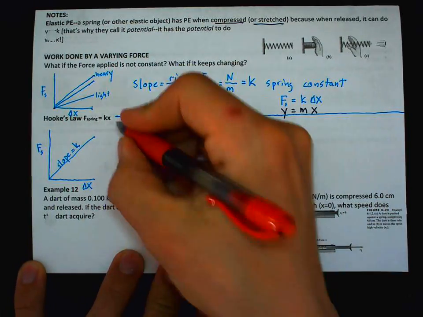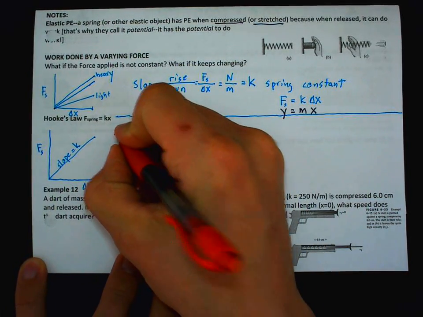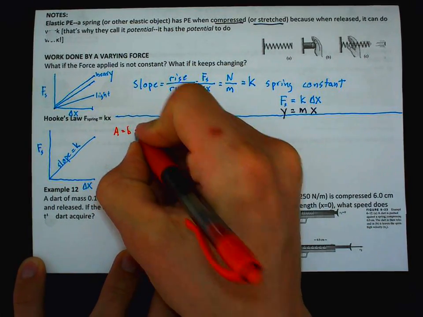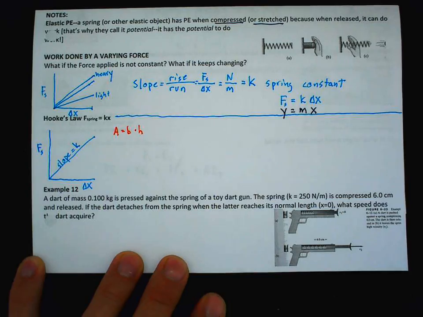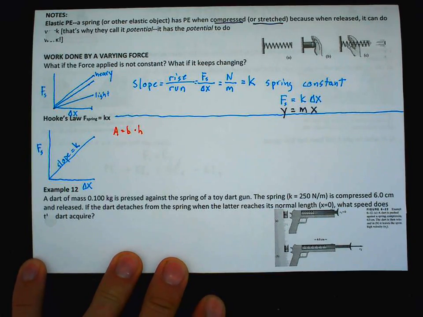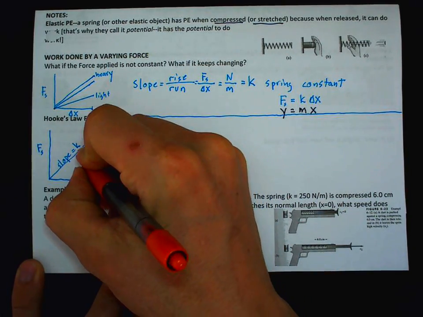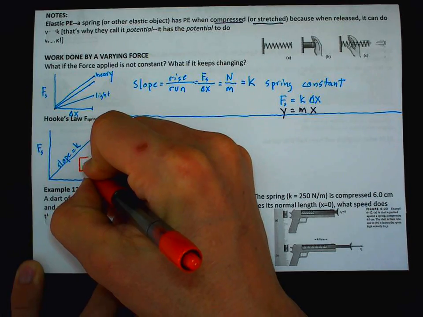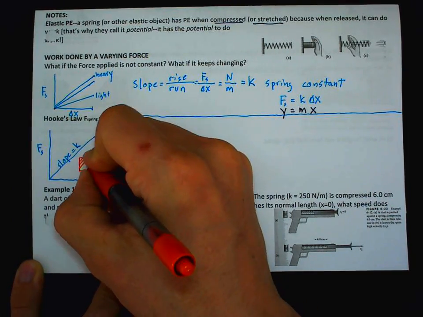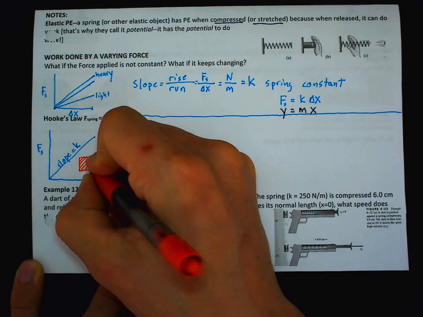I'll switch to red. Area is equal to a base times a height. This is a triangle here. I know that it's actually one half base times height. But what I would like to do is take a look at just a snapshot of the area under here, just to analyze the units.